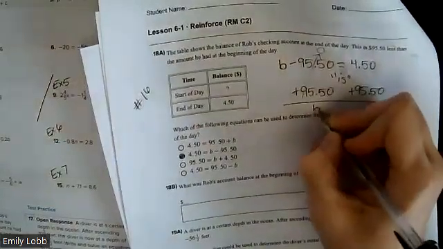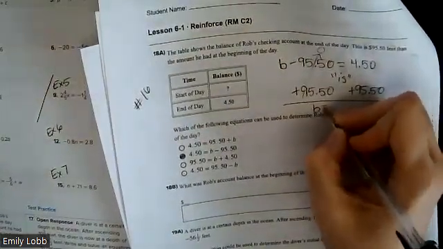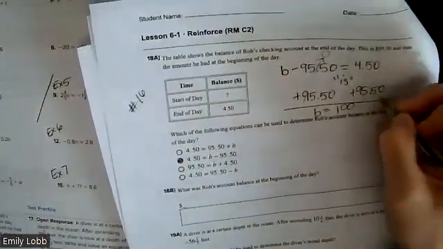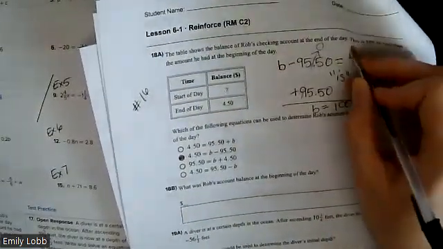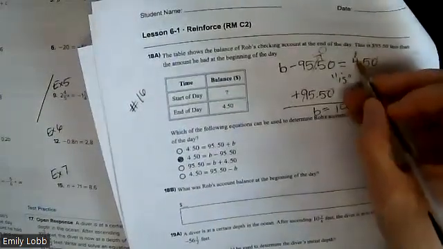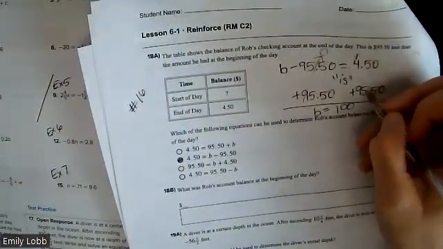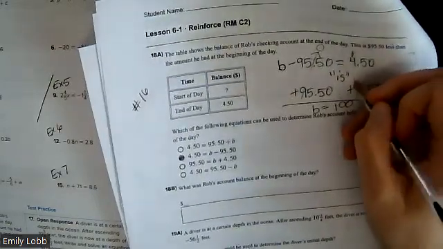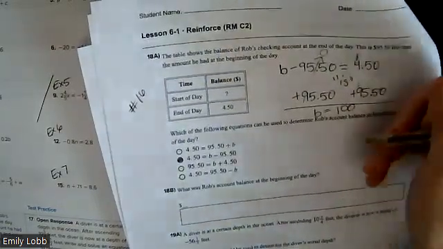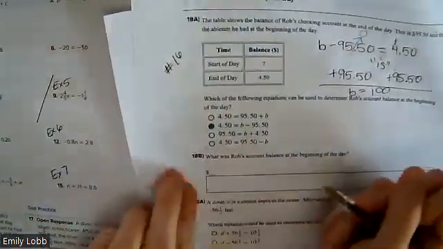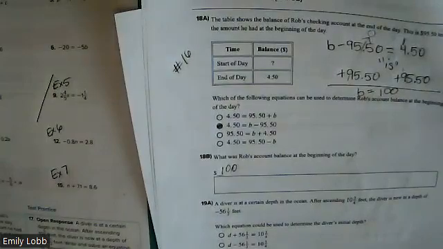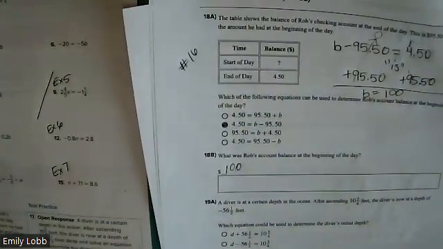So B is equal to $99? No, $100. Because 50 cents and 50 cents raises this up another one. 4 plus 5 is 9 plus that one makes 10. So what was Rob's account balance at the beginning of the day? 100. Did you guys do that yesterday? Did you figure that out? Yeah. It's a little tricky.